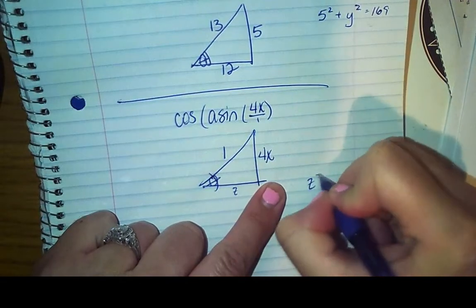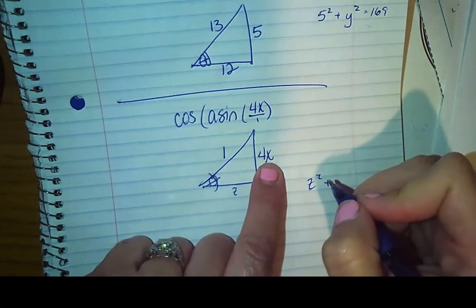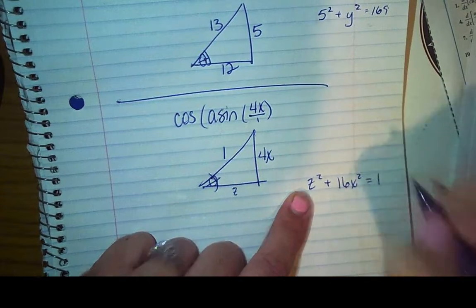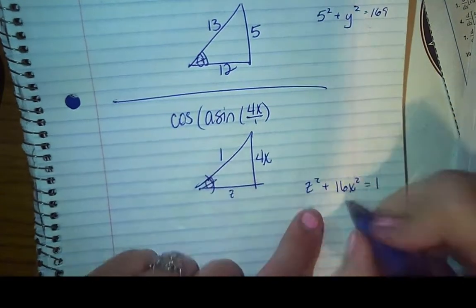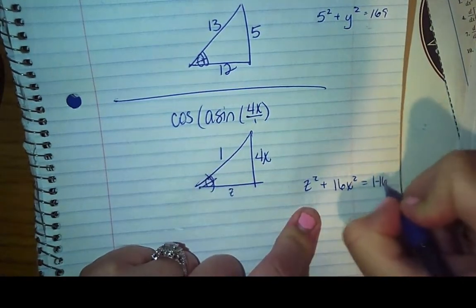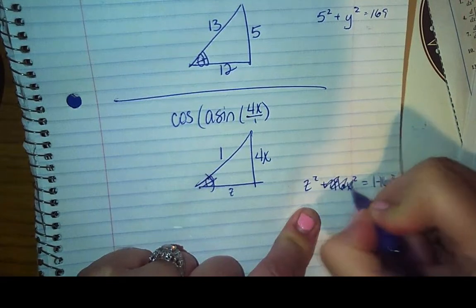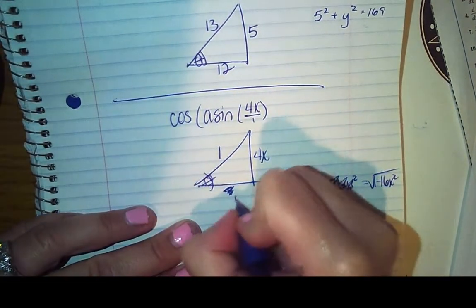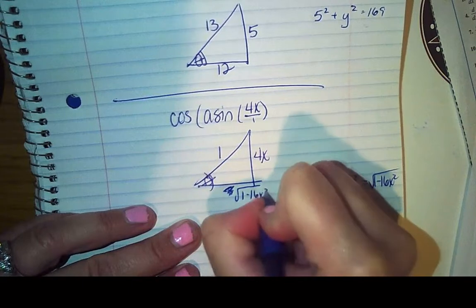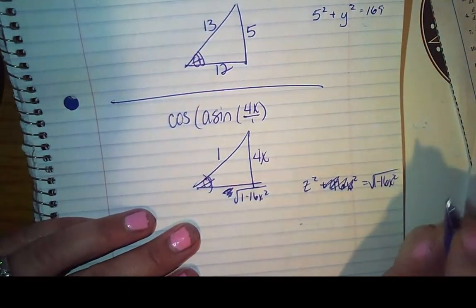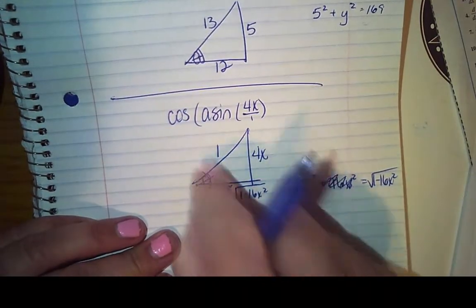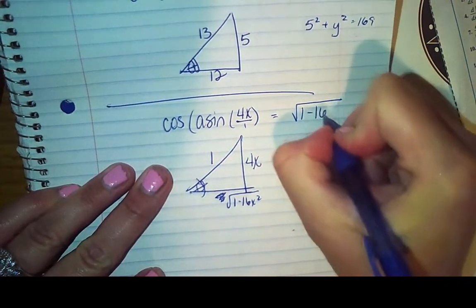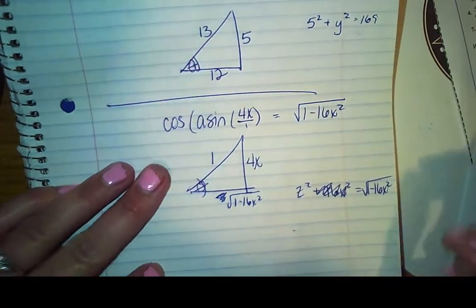So z squared equals 1 squared minus this side squared, which is not 4x squared, it is 16x squared. So z squared equals 1 minus 16x squared. I'll take a square root, so the side I'm missing is the square root of 1 minus 16x squared. Do I know what the cosine is? It's adjacent over hypotenuse, so the cosine is the square root of 1 minus 16x squared.